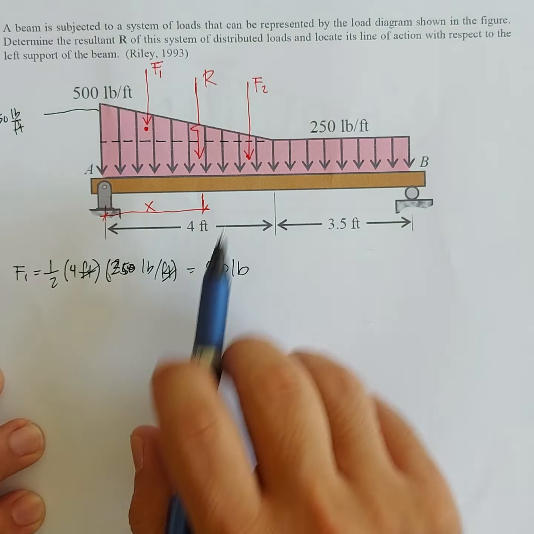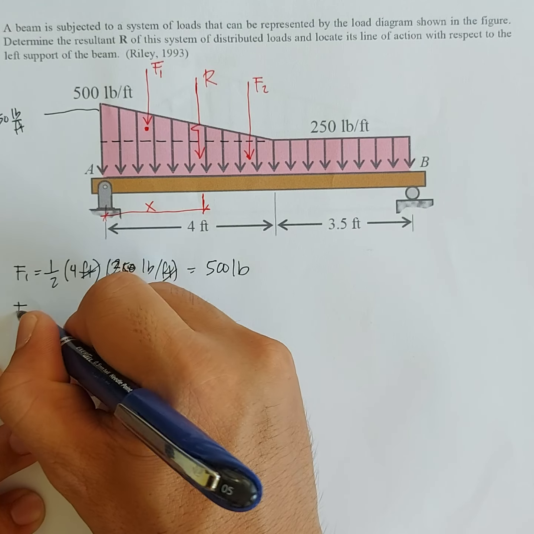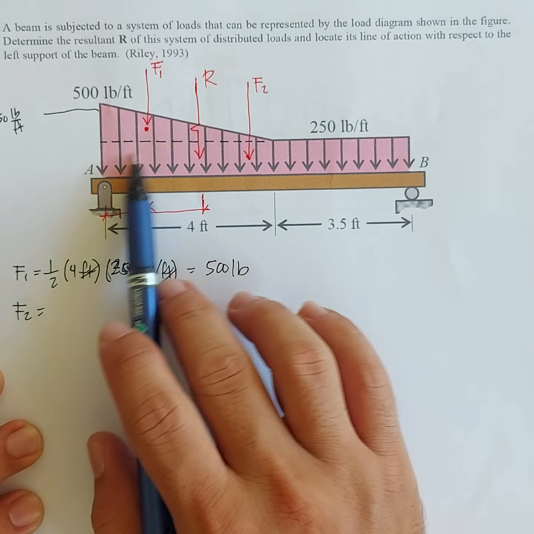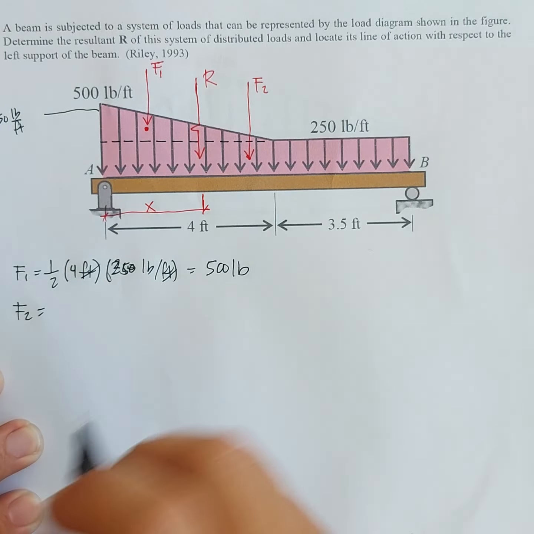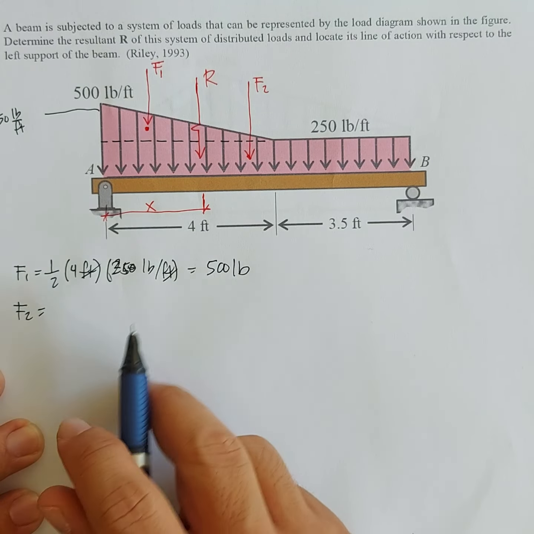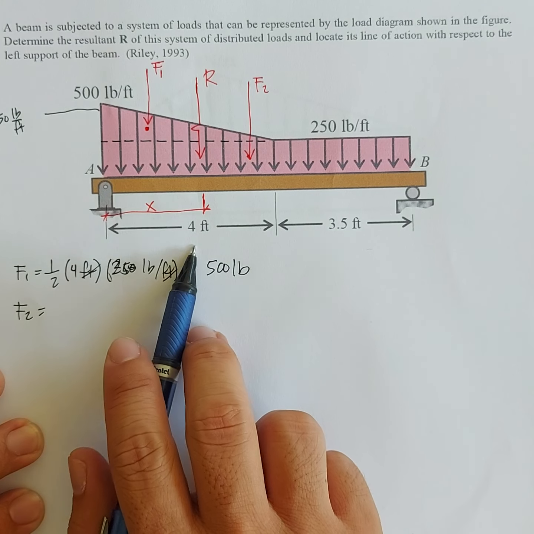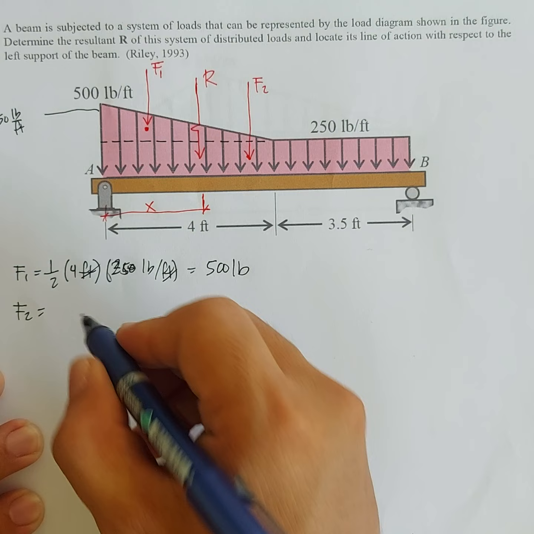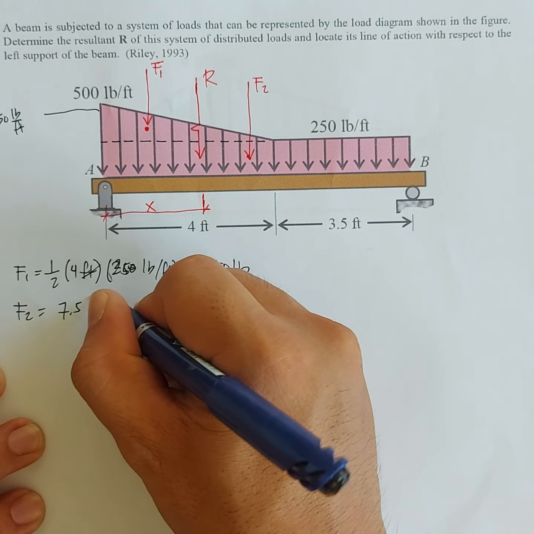Next, how about F2? So, F2 is the area of the rectangular load. Rectangular. So, area ng rectangle, very simple. That is base. That's 4 plus 3.5. That is 7.5 feet.